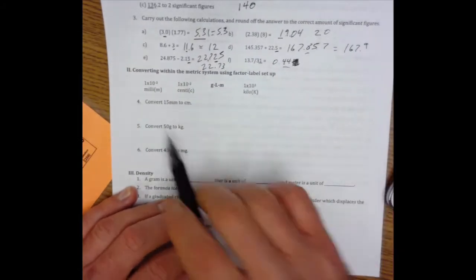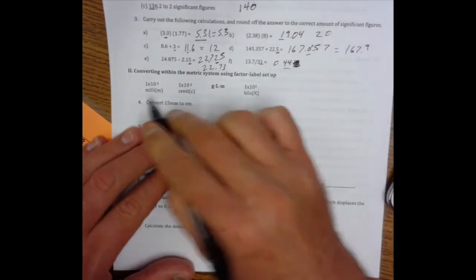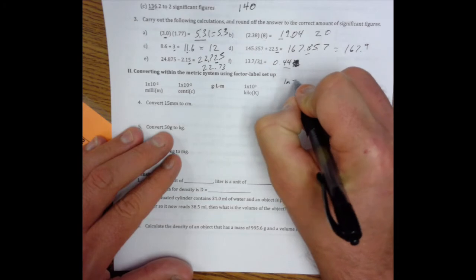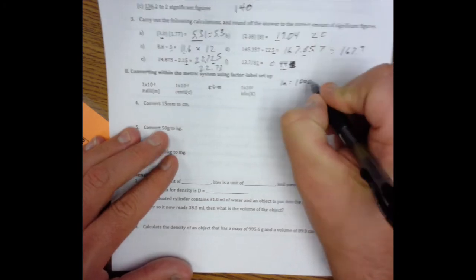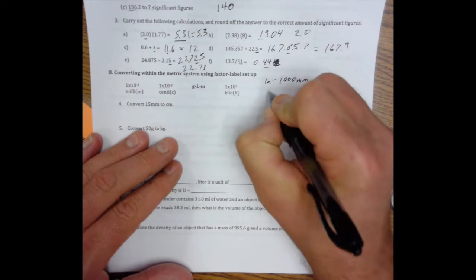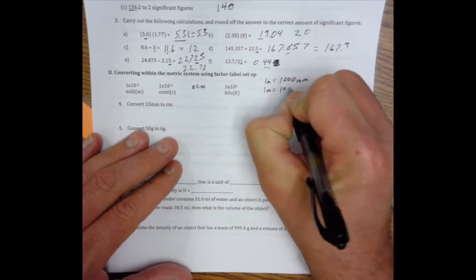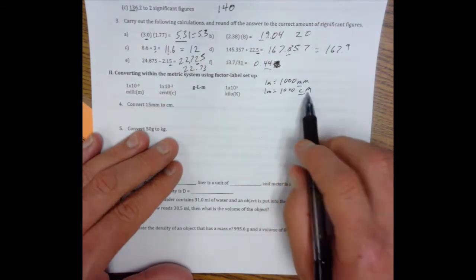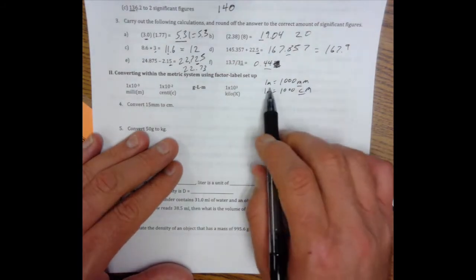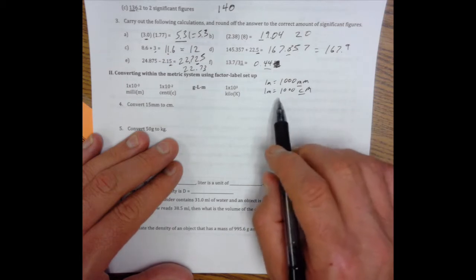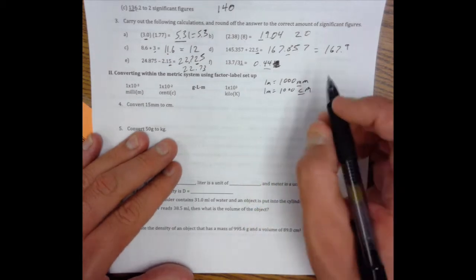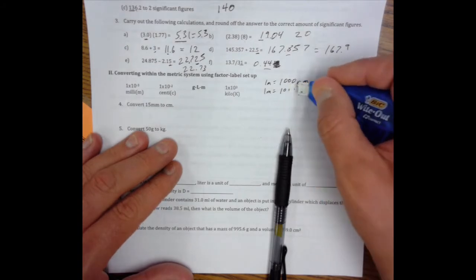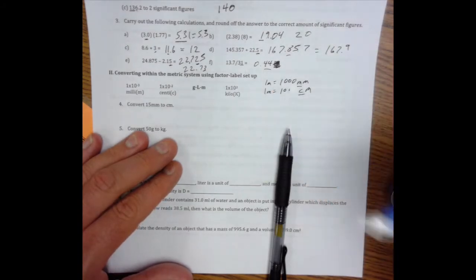So conversions, we do need to know a few things. You can learn these right here. You can remember every 1 meter is equal to 1,000 millimeters. Every 1 meter is equal to 100 centimeters. Remember that these milli and centi can replace, like you could say, milligrams. Every 1 gram is equal to 1,000 milligrams. Every 1 gram is equal to, I wrote 1,000, I should have wrote 100 centigrams. So keep that in mind.